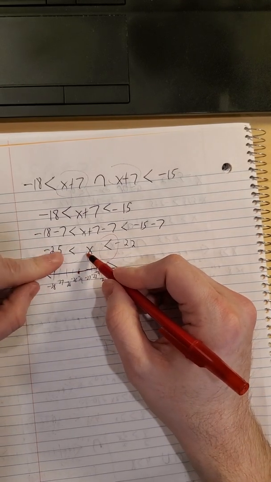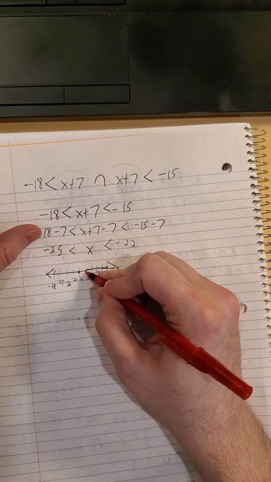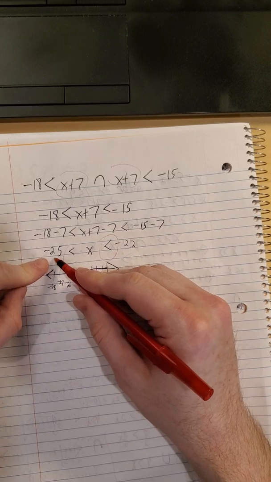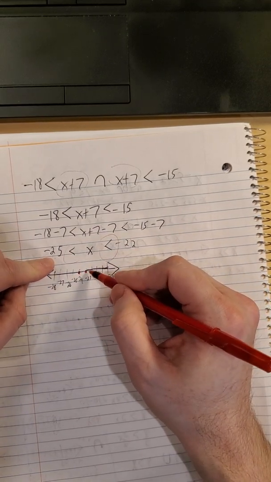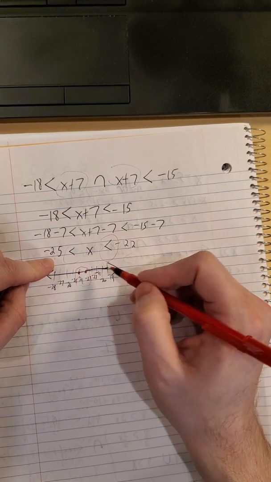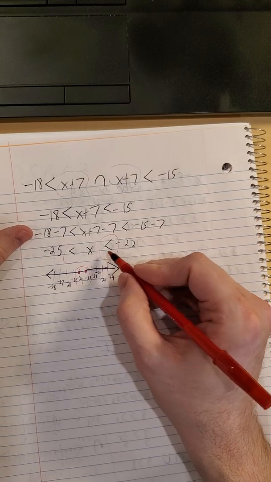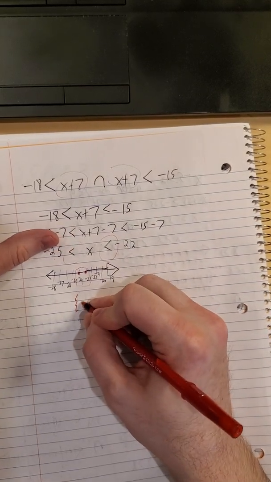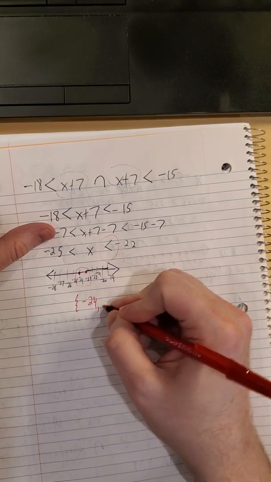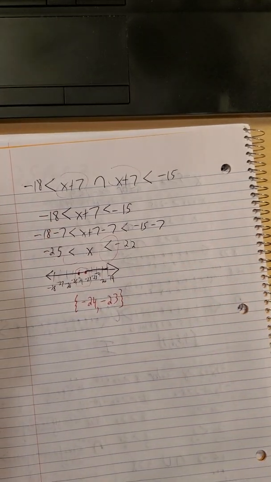It's bigger than -25 and smaller than -22. -23 will also work just fine. It's bigger than -25, but smaller than -22. However, that's as far as we can go. -22 is not less than itself. If they had the or equals, then we could keep that. So pretty small set this time. We can keep negative 24, we can keep negative 23, but nothing else.